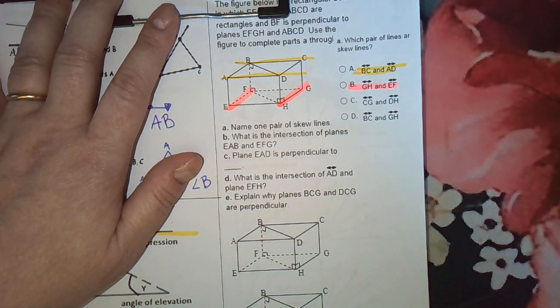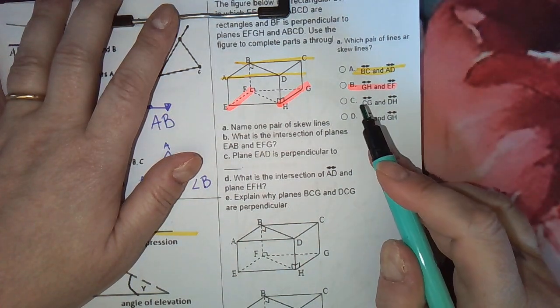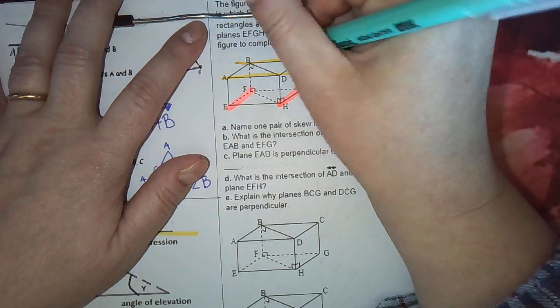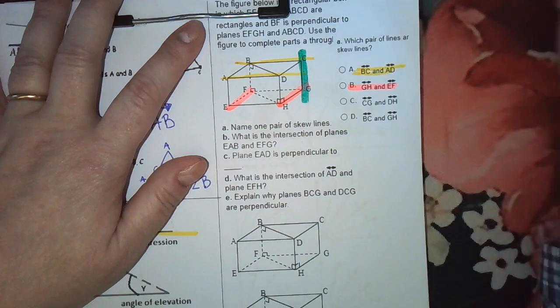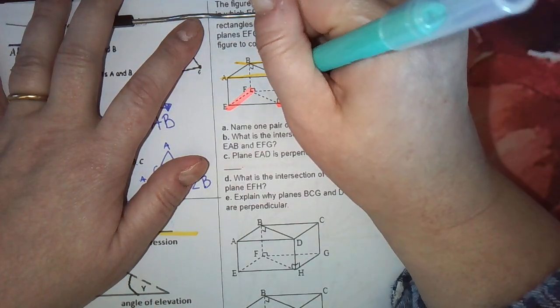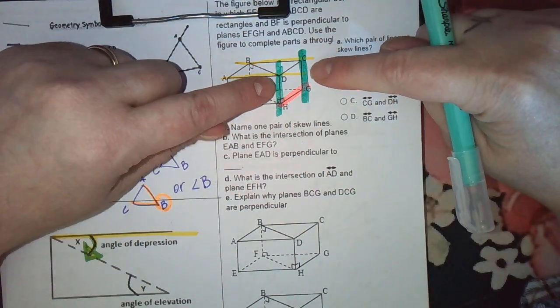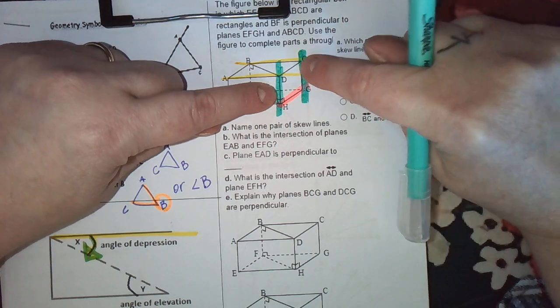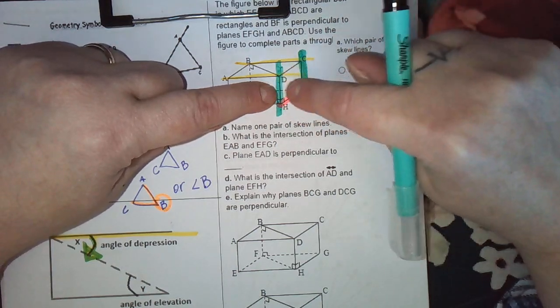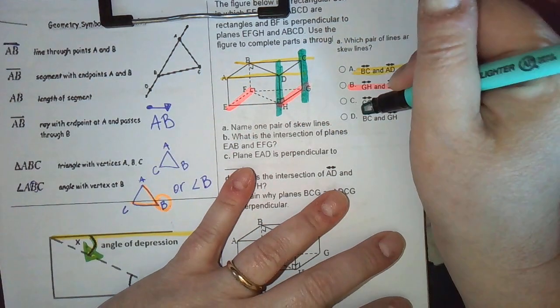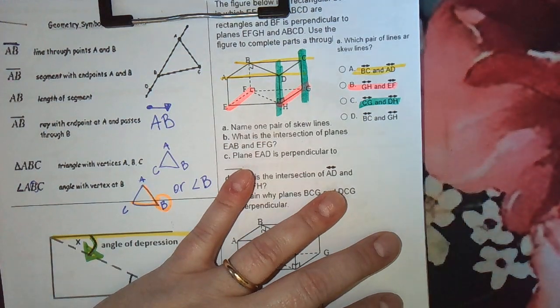So let's cross those out. Let's keep going. CG, that's up and down, and DH, up and down. Well, that looks like the left and the right side of the plane that's on the side. So that ain't it. Let's keep going.